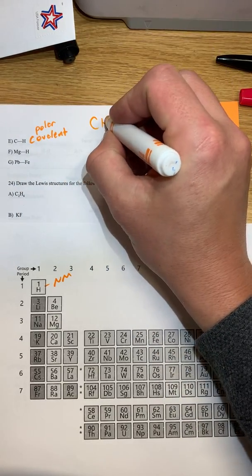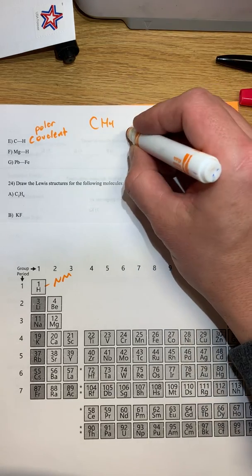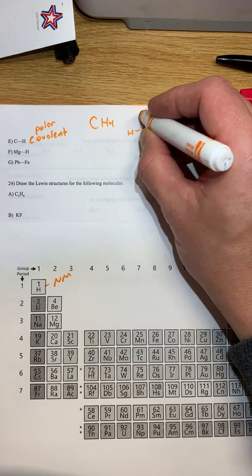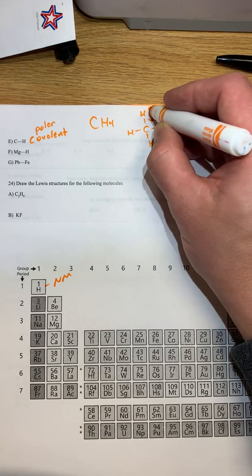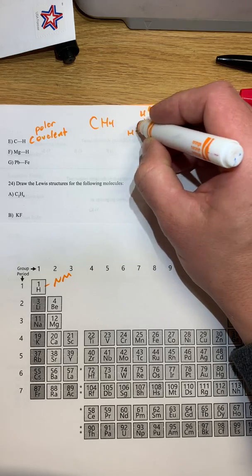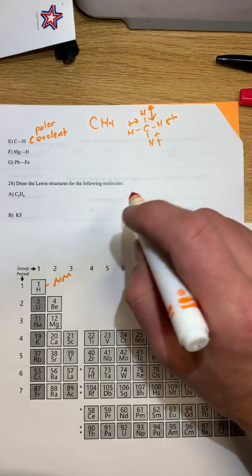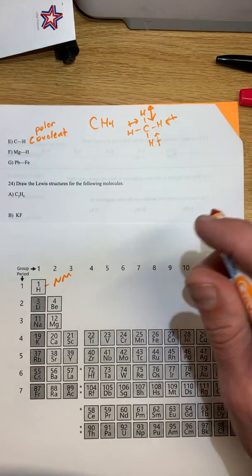Now, if it was the case of CH4, well, we've talked about how those hydrogens and carbons, there's some polarity there because there's a difference in electronegativity, but the differences all balance each other out. So this would not be polar, but just one carbon-hydrogen bond by itself would be polar.